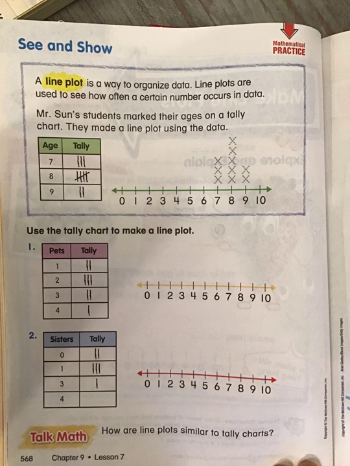So on number 1, we're going to use the tally chart to make a line plot. This time we're doing pets. So for number 1, we have 2. For number 2, we have 3.